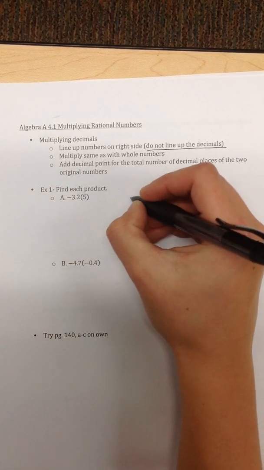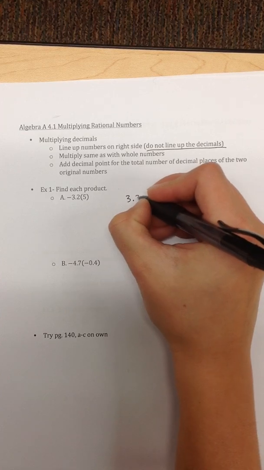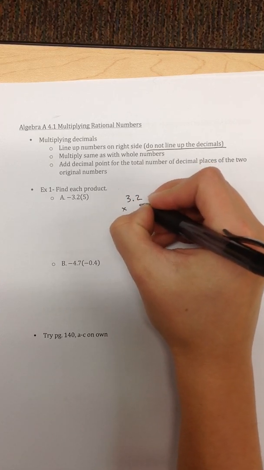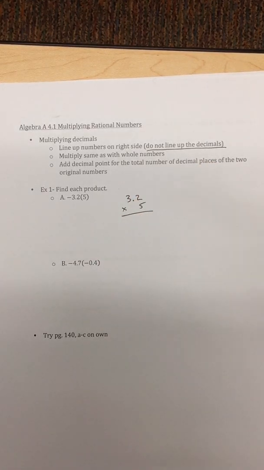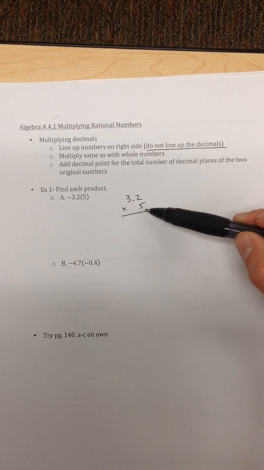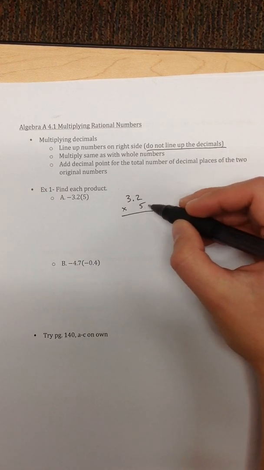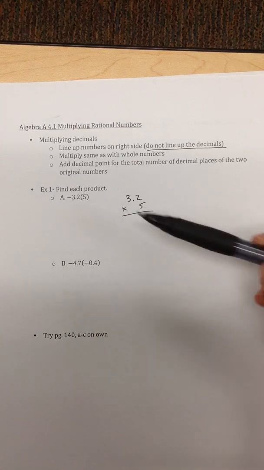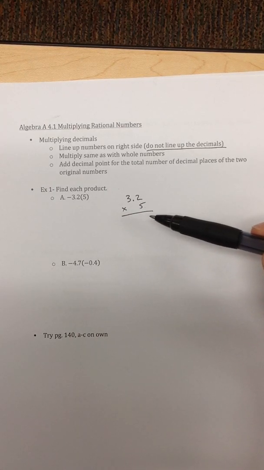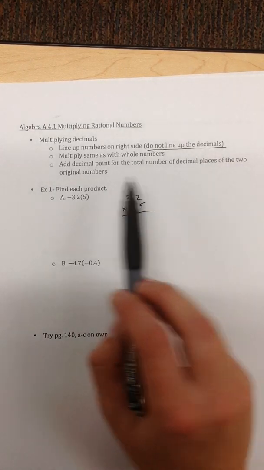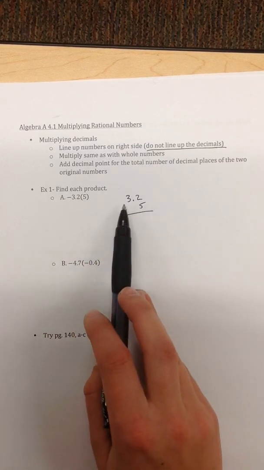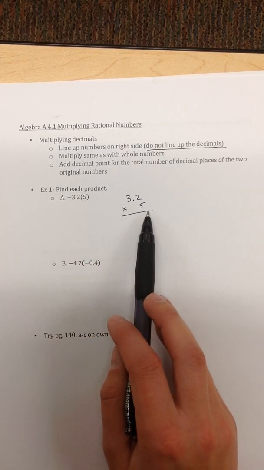So what I'm going to do here is take 3.2, multiply it by 5, like that. Notice that I didn't put a decimal point behind the 5 and add a 0 to that, because I don't have to worry about that when I'm multiplying rationals. I'm just pushing everything to the far right. So I push the 3.2 to the far right, push the 5 to the far right.